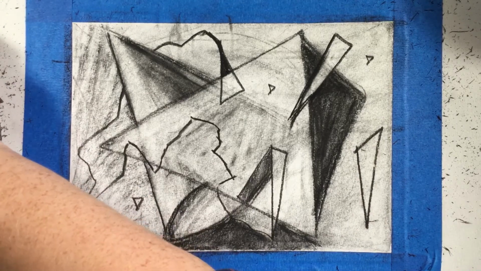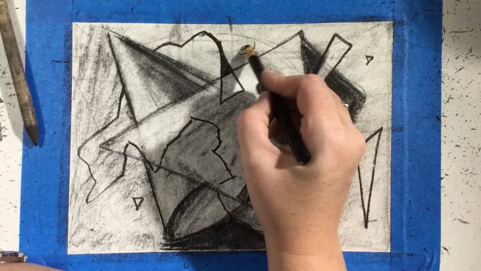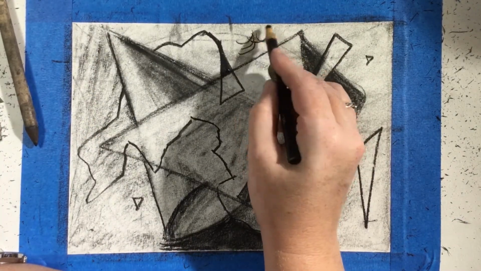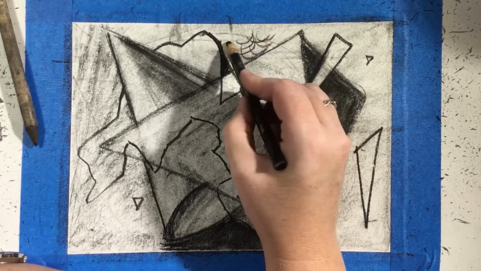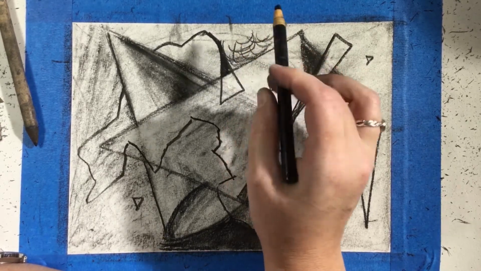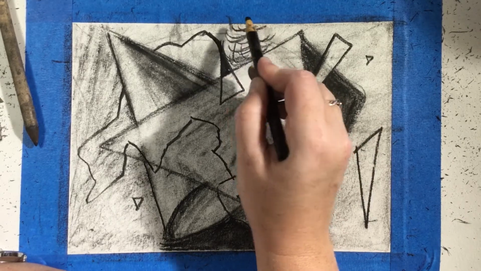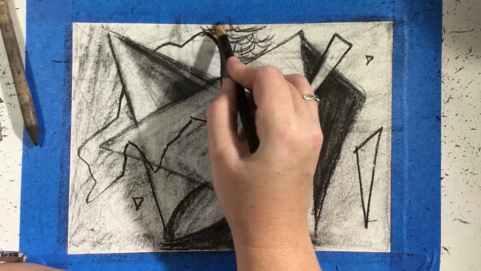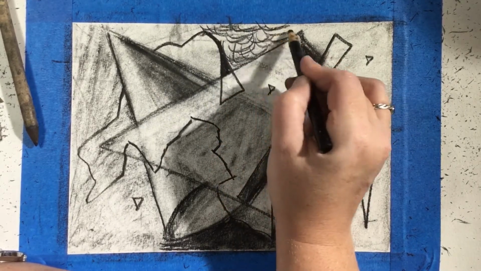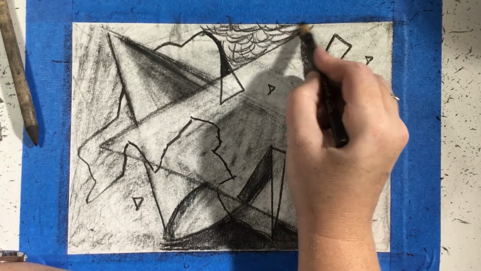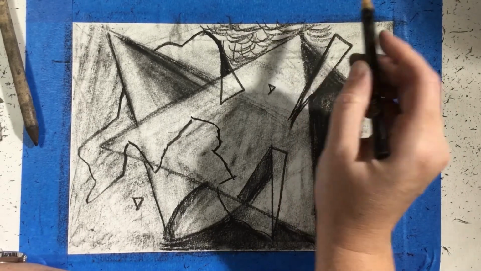Or maybe I might go in and just add some marks that make me happy or somehow describe something else that I'm either looking at or have looked at or something I'm feeling. It's been a cloudy day today.